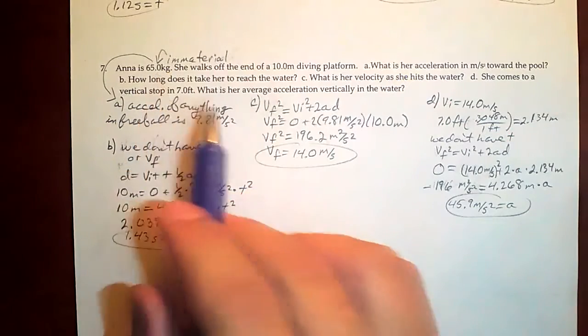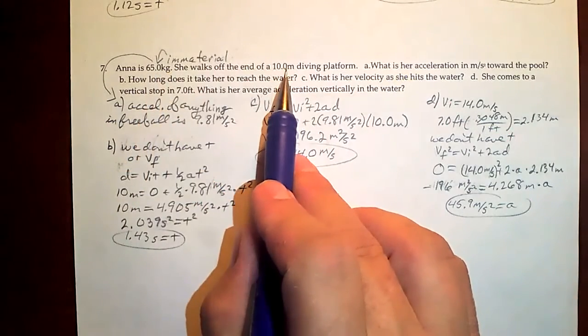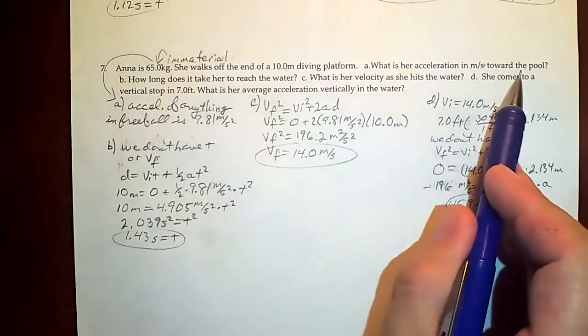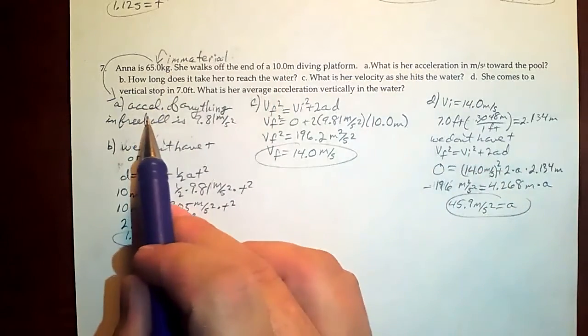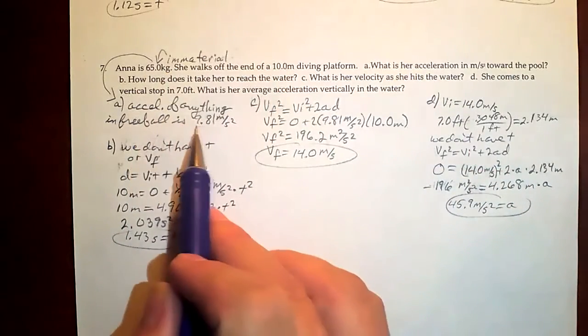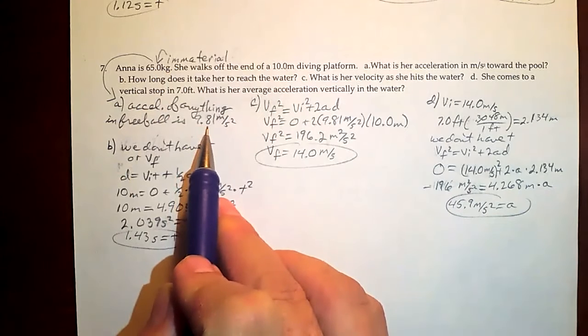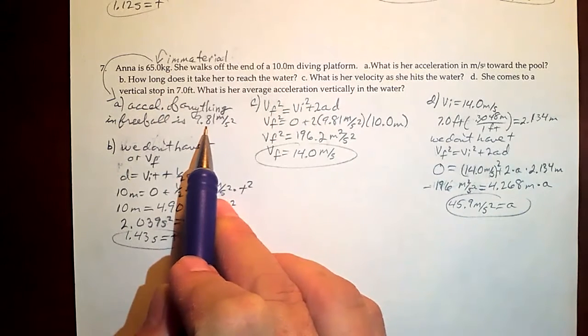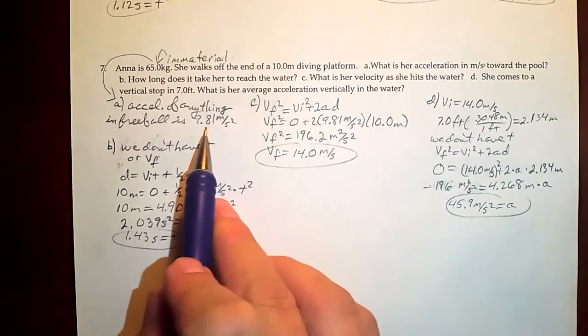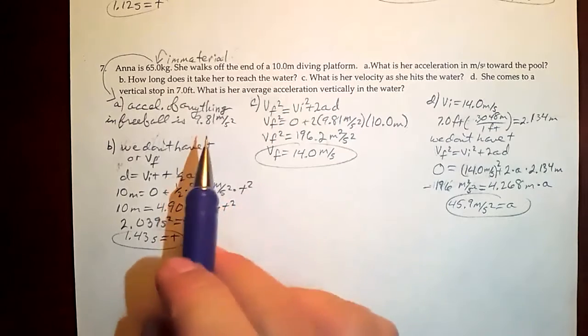That's immaterial. We know the distance to the water. What's her acceleration? Well, the acceleration of anything in free fall is that, isn't it? The acceleration is always from gravity. So that's not even any math. That's just asking if you understand the point of the acceleration under gravity.